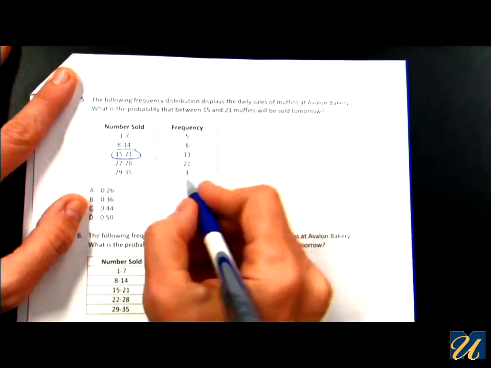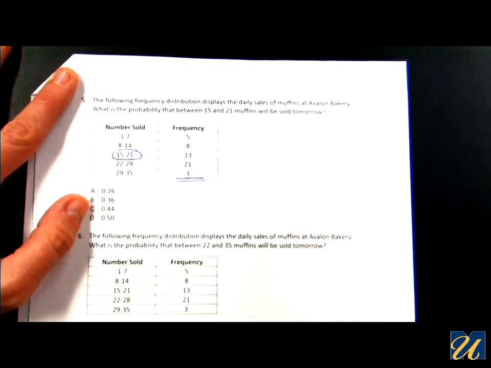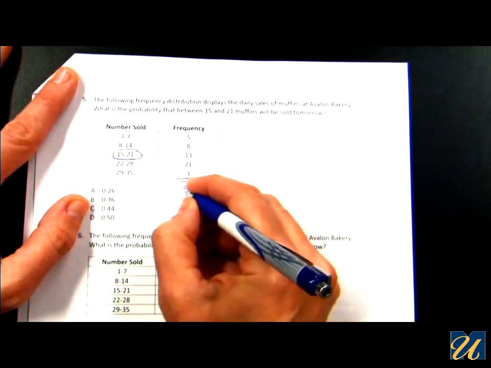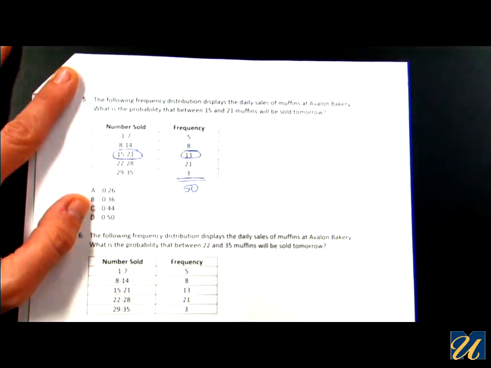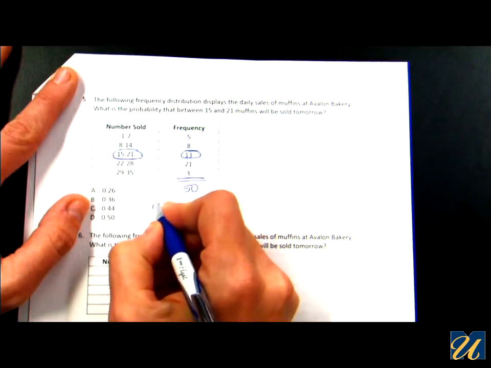So all we need to do is add them all. If we add them all, they will add up to 50. The frequency for the category that I'm interested in is 13. So to find the relative frequency, we will do 13 over 50. So this will be 0.26. So the correct answer will be A.